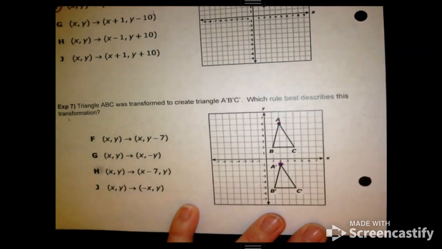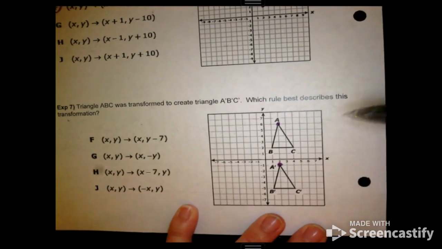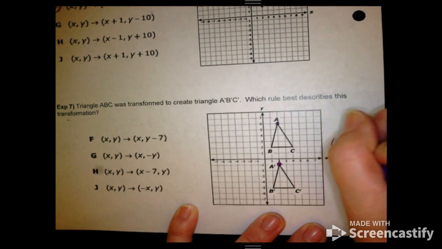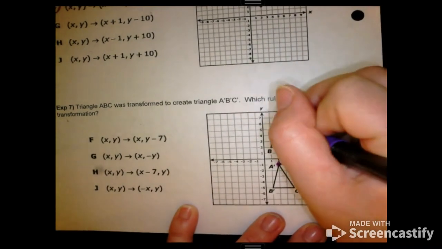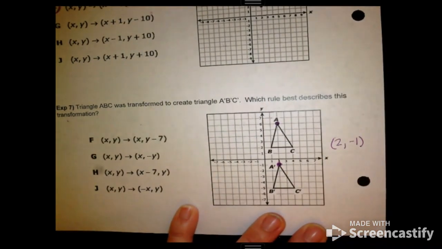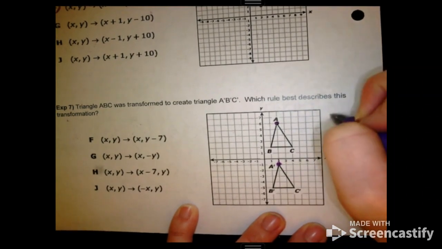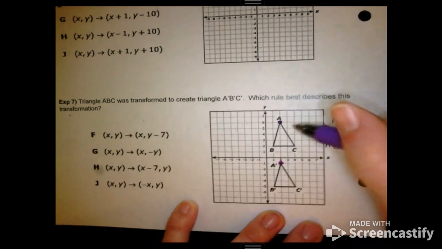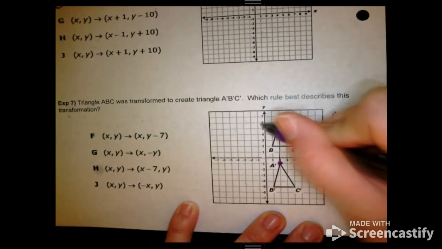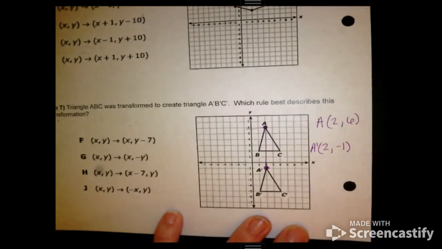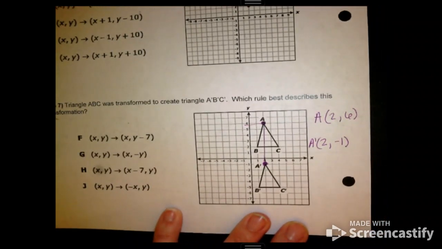So could you pick one point to look at? Just one. Okay, so right now A prime is at 2, negative 1. All right, A over here. So the original A is at 2, 6. Right away, what do you notice? It's not moving to the right at all.